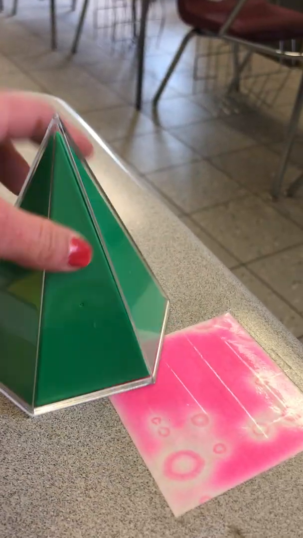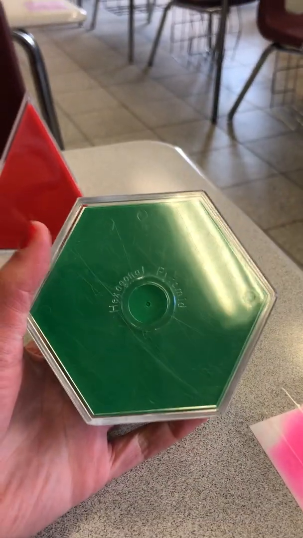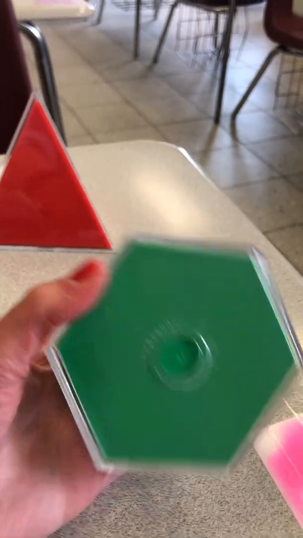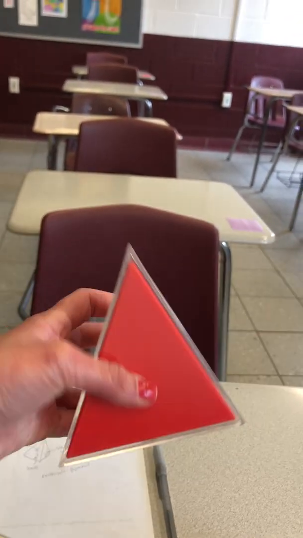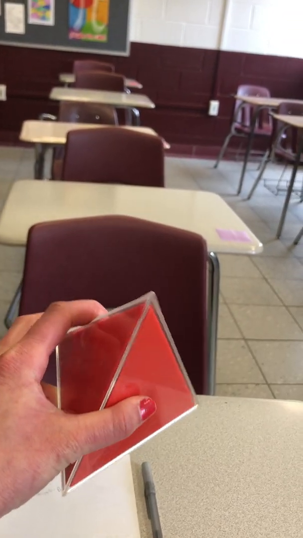Next, we have another pyramid. Again, all the sides are triangles. They meet at an apex. And this time, the base is a hexagon. So this is known as a hexagonal pyramid. And then the last one we have is a triangle. This is the bottom. The base is the triangle. And this is the triangular pyramid.